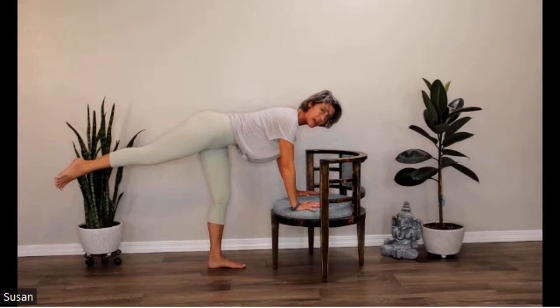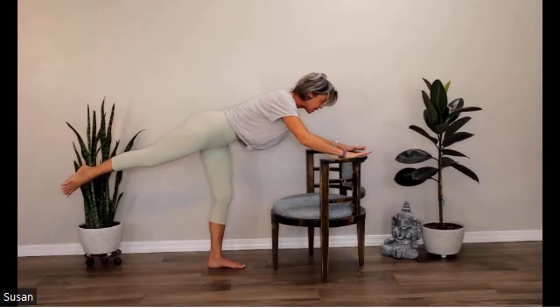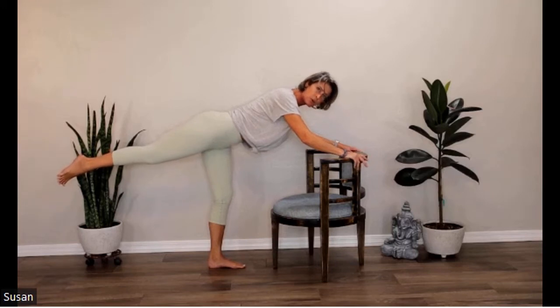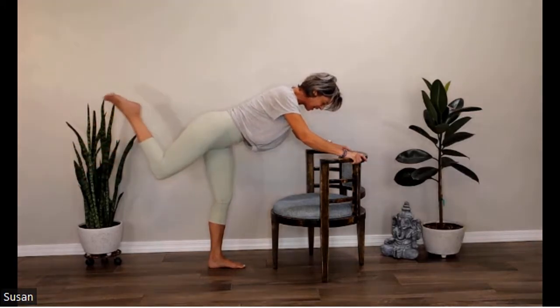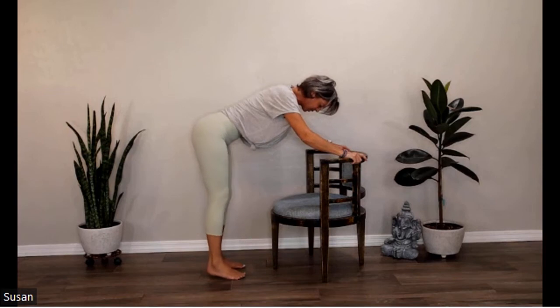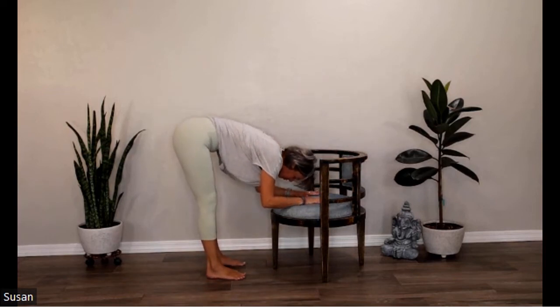Back is nice and flat, spine is long. And just maybe, again, depending on your chair situation, you might come up a little higher, resting hands on the high back of the chair. So we're taking Warrior 3. Virabhadrasana 3 is this posture. Maybe one arm comes off the chair, testing your balance. And then on an exhale, we'll release the foot down. So left foot meets the right and come back down into your forward fold.